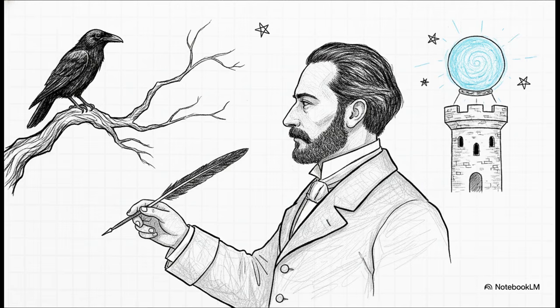Enter our primary case study for today, Maurice Maeterlinck. He was an absolute giant of the symbolist movement, and 2 massive influences really shaped his mind. First, a profound obsession with the chilling tales of Edgar Allan Poe, and second, a deep fascination with medieval mysticism. He was really captivated by this idea that there are mysterious, spiritual, and completely uncontrollable forces beyond human understanding.